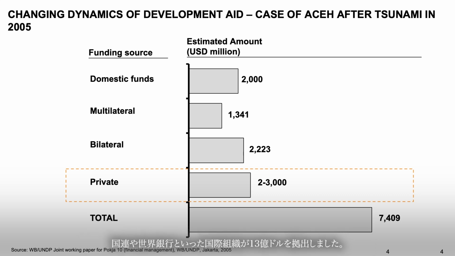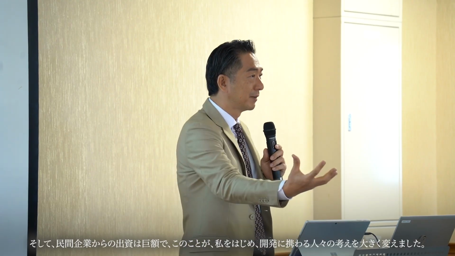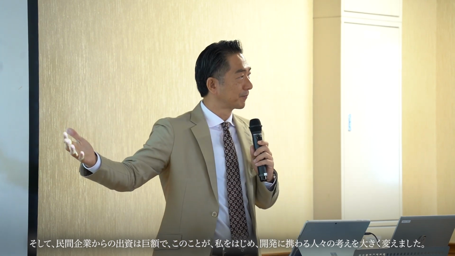And the multilaterals, which is like the UN and the World Bank, pledged $1.3 billion. Bilaterals, USAID and JICA, etc., 2 billion plus. And then private companies, the amount of money that was coming in from this actor was quite big.